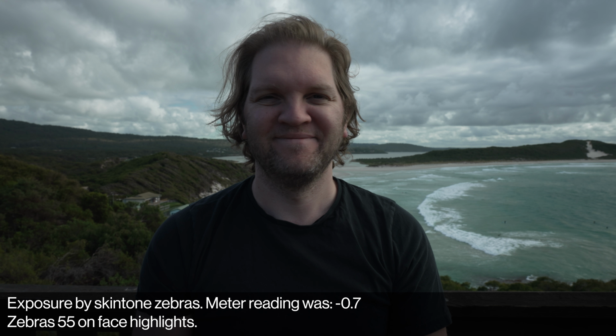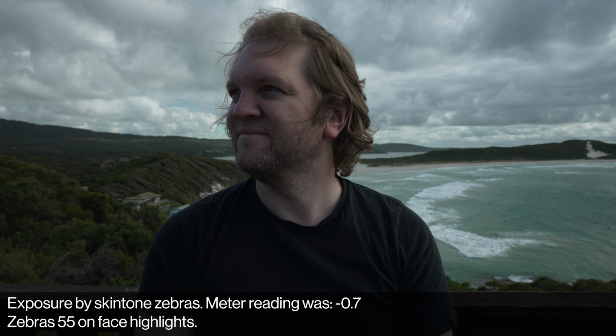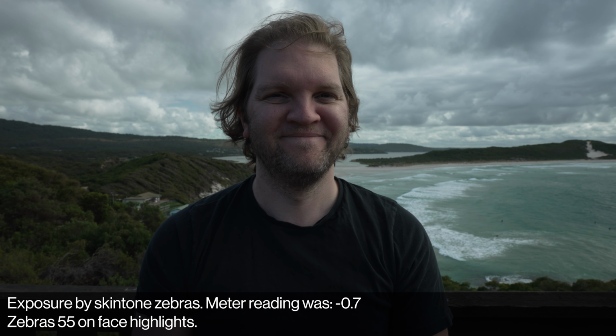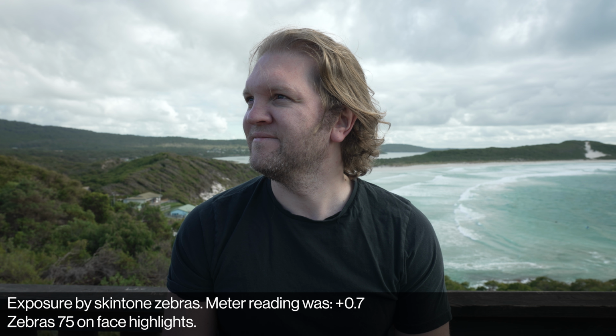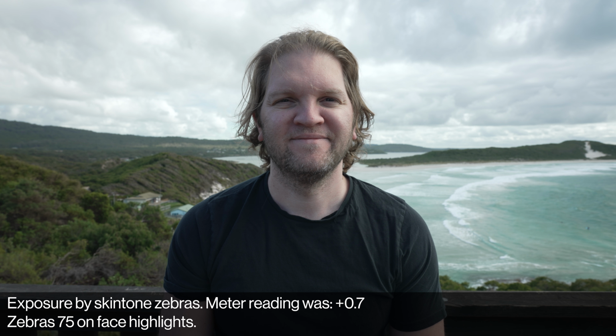Depending on the look and the mood that you want to create, and also on your subject's skin tone and complexion, you might want to try and set zebras at 55 or 60 for a darker and more contrasty image. Or you can go the other way and set your zebras somewhere between 70 to 75 for a brighter, flatter look.